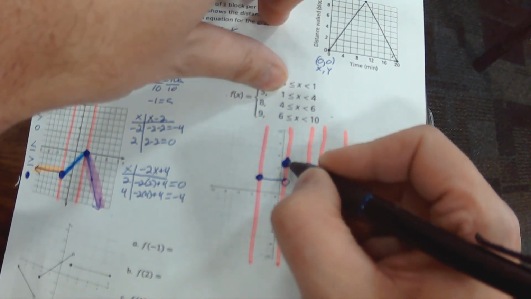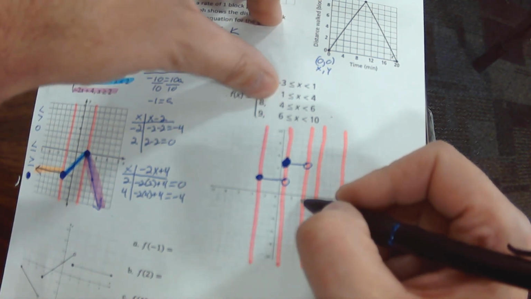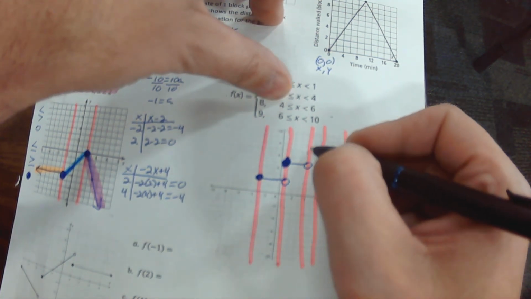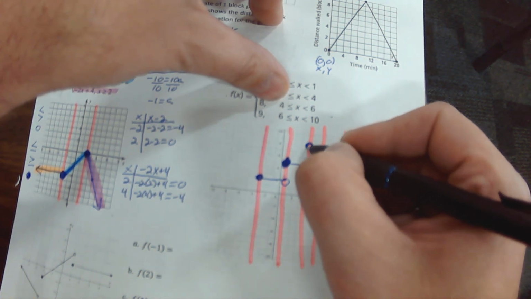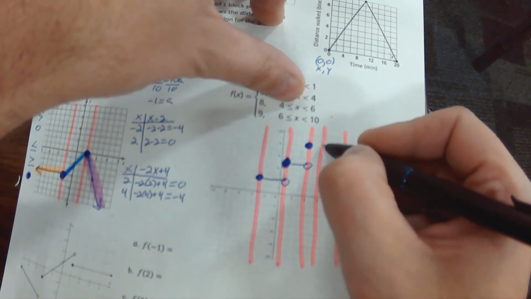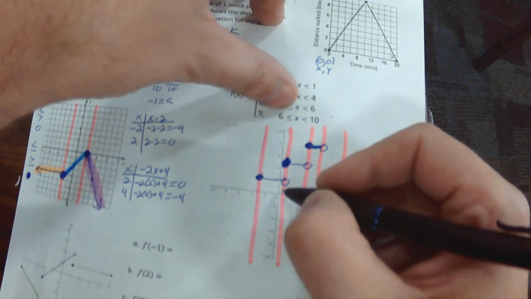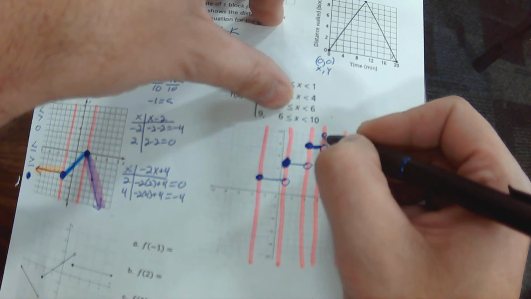Ooh, I didn't do a very good job on that one. There we go. I fixed it. I'm going to go over 4, up 8. This is a closed circle. I'm going to go over 6, up 8. This is an open circle. And now let's do the last one. Over 6, up 10. This is a closed circle.